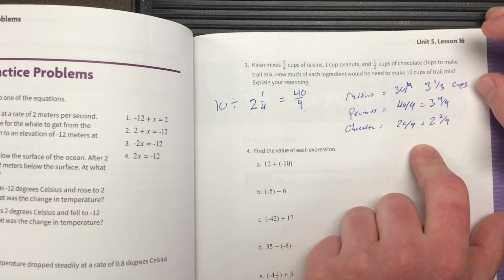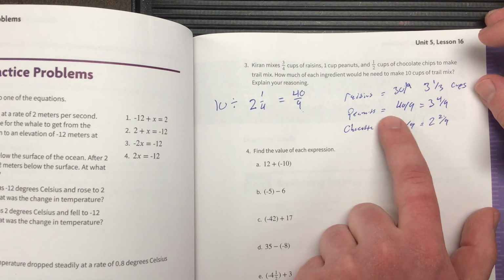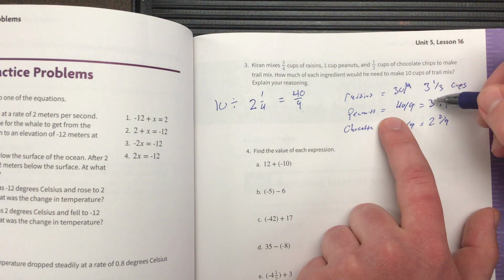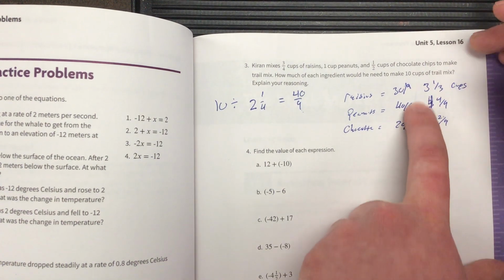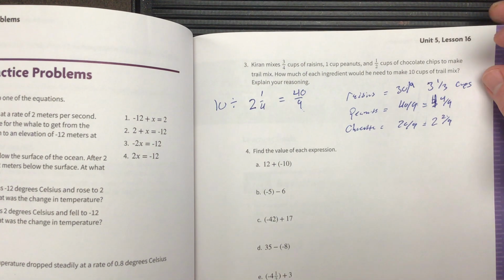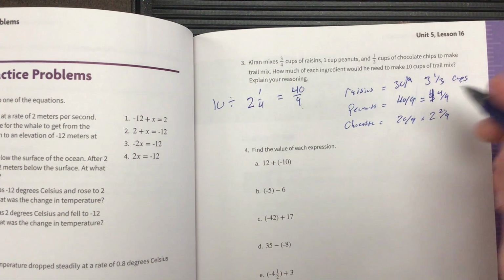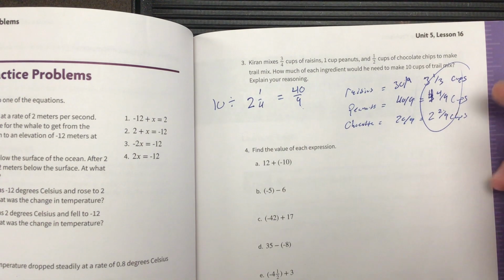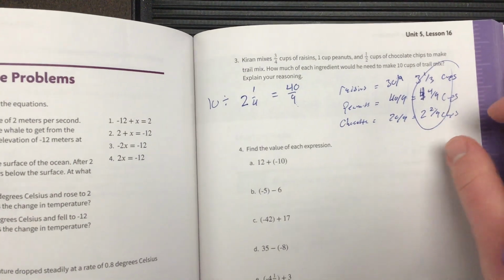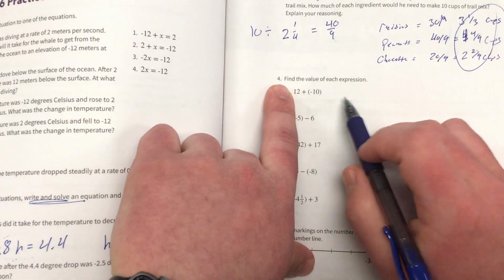You have a question? For the peanuts, wouldn't it be 4 4/9? Yeah. Good catch. All right, so if we add up here, we'll get to 10, which is what we were looking for. So that's how you can check if those are right. Do we have any questions on those? Or are we okay with that one? Good.